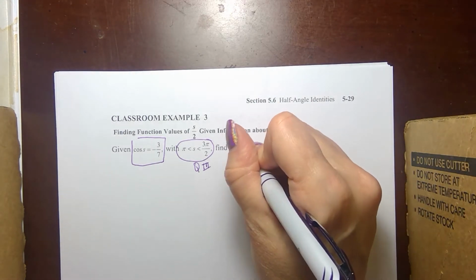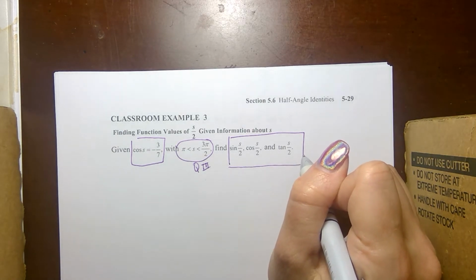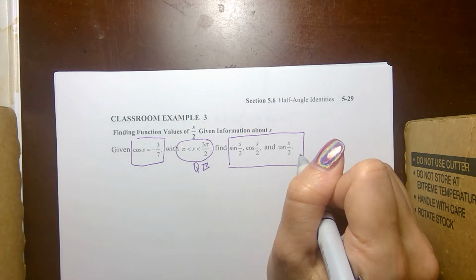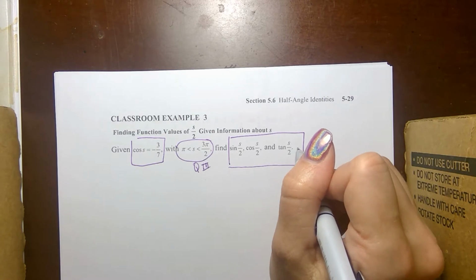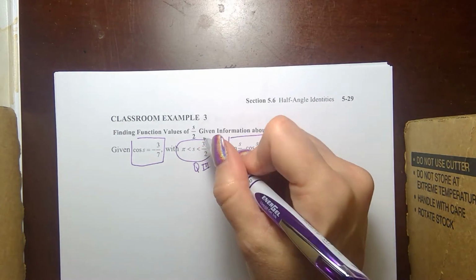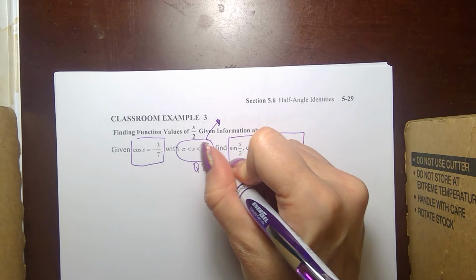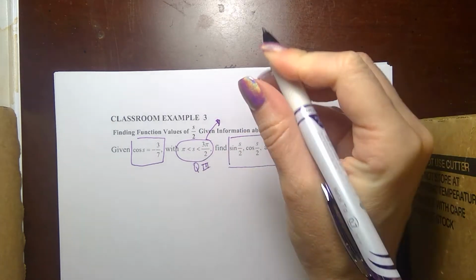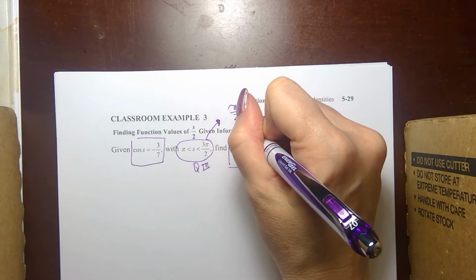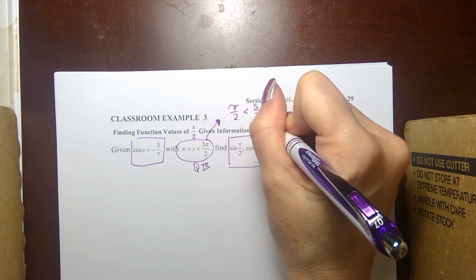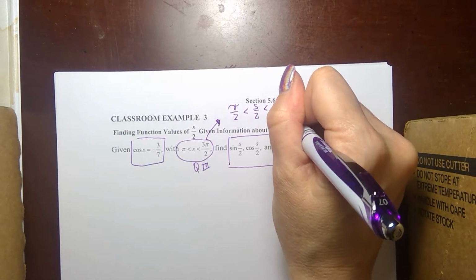I need to find 3 different function values for the half angle S half. Well, to find these values, to know which ones are positive and which values are negative, I need to find what quadrant the half angle would fall in. So to find the quadrant of the half angle, I need to step aside and take half of each of these values in my inequality. If I take half of each of those, I end up with pi half, S half, and half of 3 pi halves is 3 pi fourths.